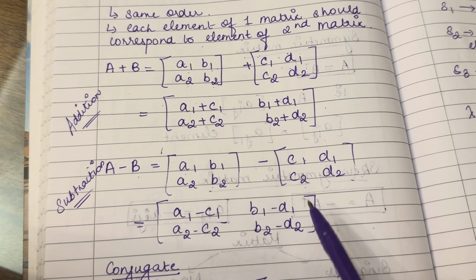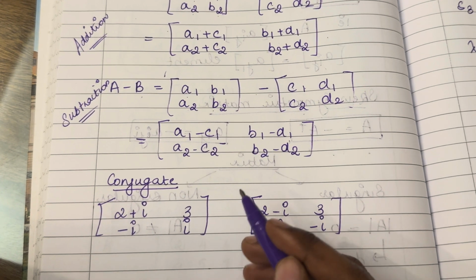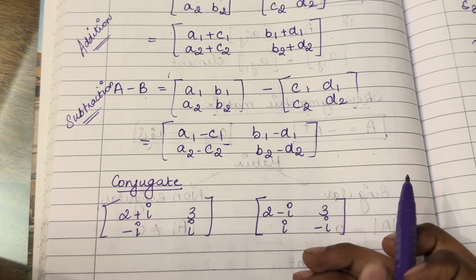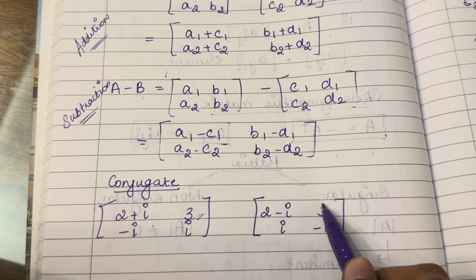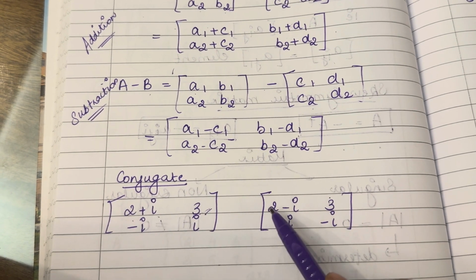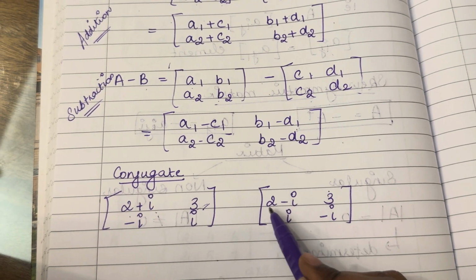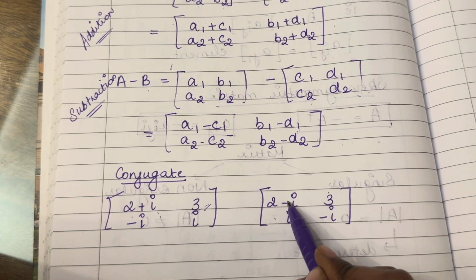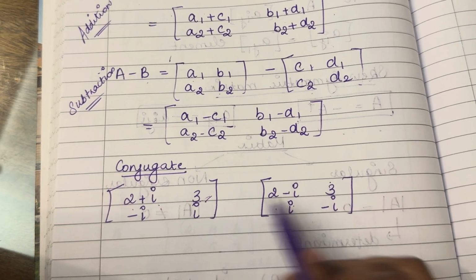In a similar way, what is the conjugate? If we are taking the conjugate of numbers, the conjugate of the numbers will be the same. But if we are taking the conjugate for 2 plus i and i alone, then what will happen? If we are taking 2 plus i, it will become 2 minus i. If we are taking minus i, it will become plus i.